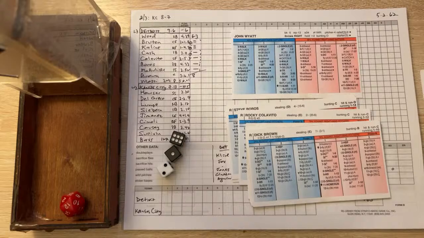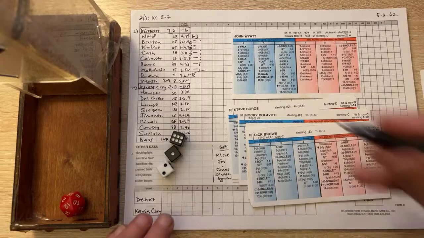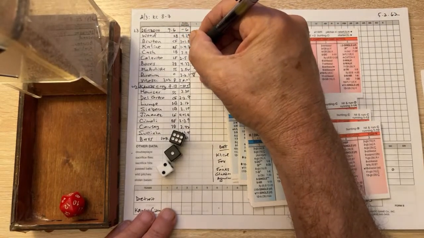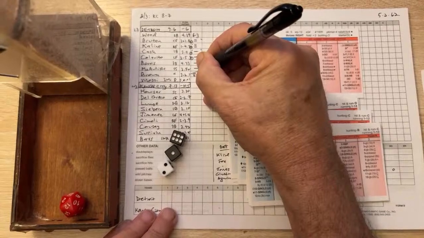Again, Colavito 1-12, 1-10. And then add 2. Yes. He is just safe. And that makes it 4-0.